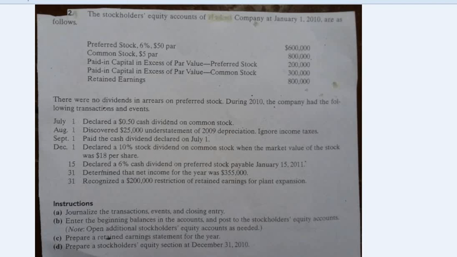Then determined at the 31st that net income for the year was 355,000. This is to close income summary. Income summary debit 355 because it is a net income, and retained earnings credited by 355,000.